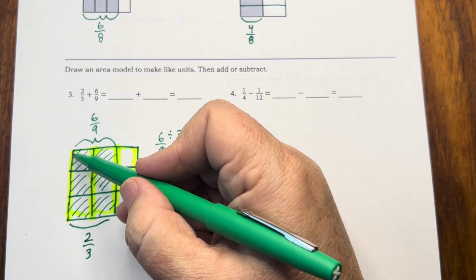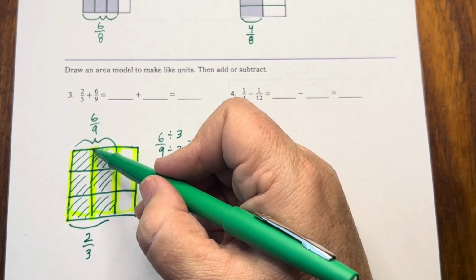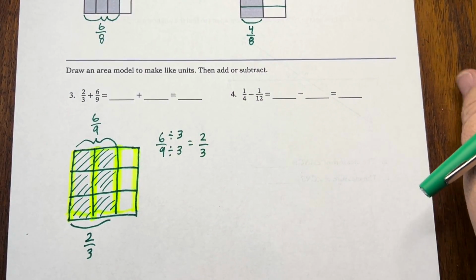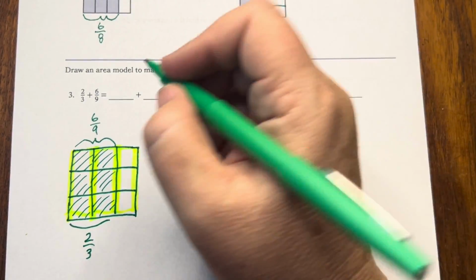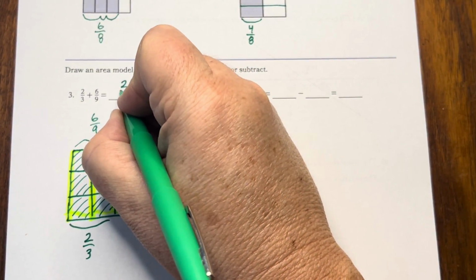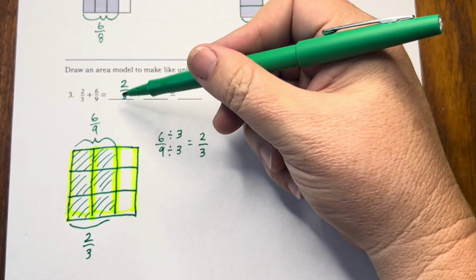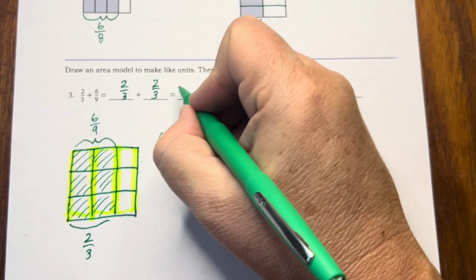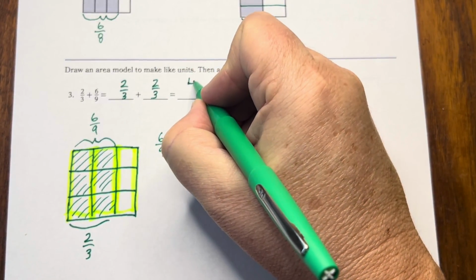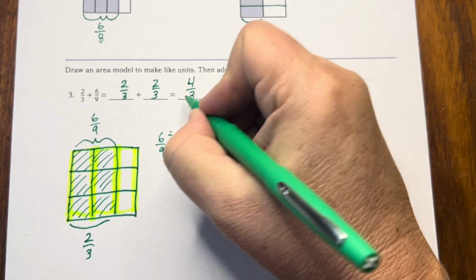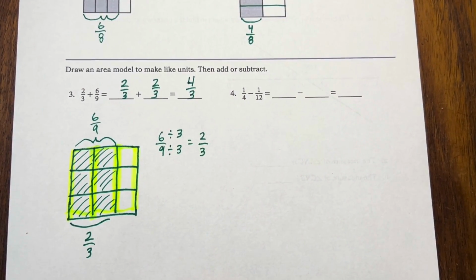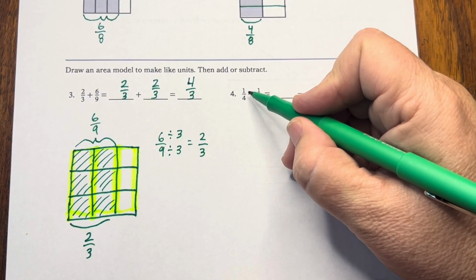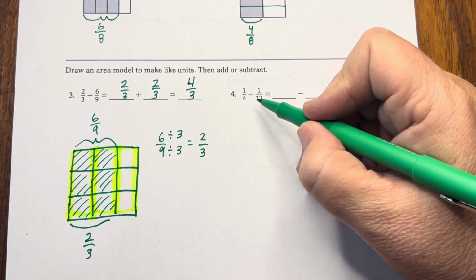Do you see that? 1/3, 2/3, so 2/3. Okay, so going up here, now we have 2/3 plus, not 6/9, but 2/3, and that equals 4/3.